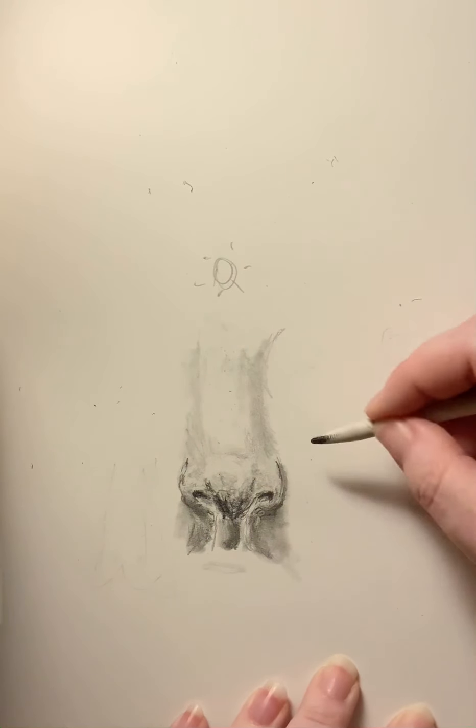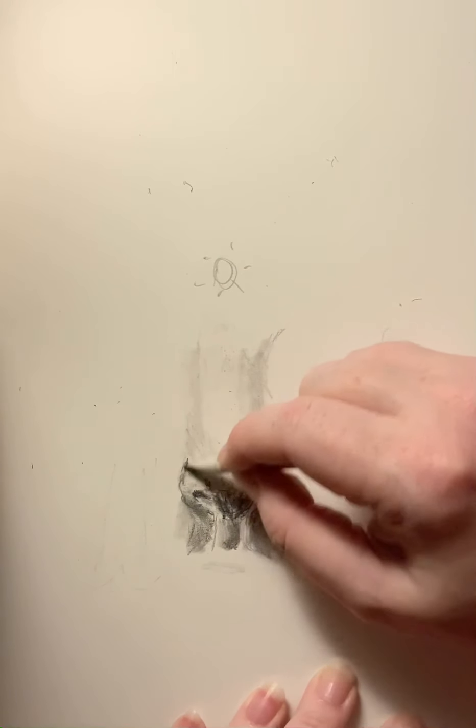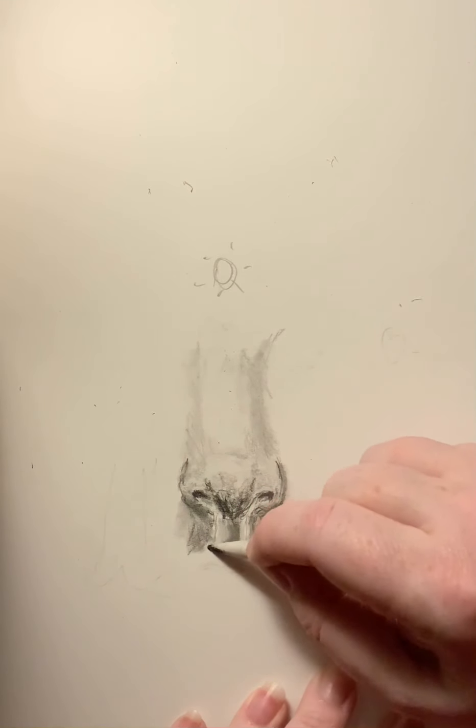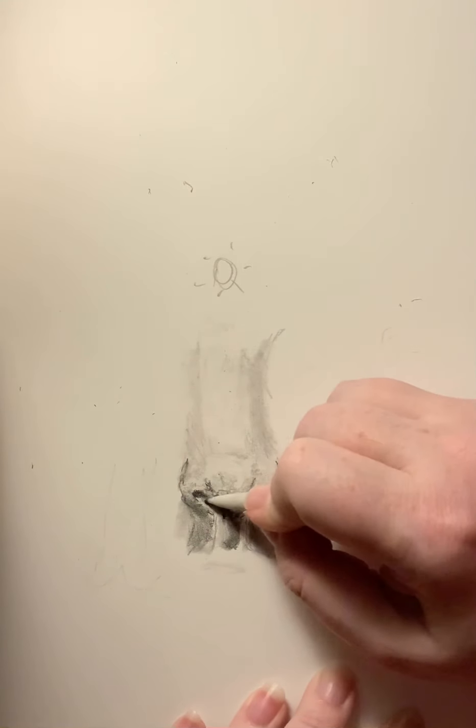I'm going to blend it out some more to make sure I like where those values are. And then I will go in with my eraser and clean it up.